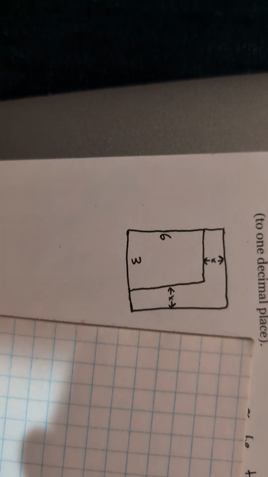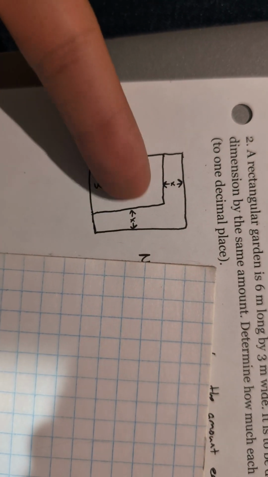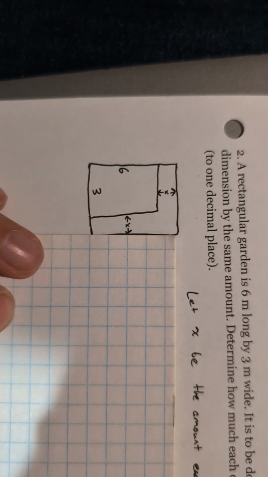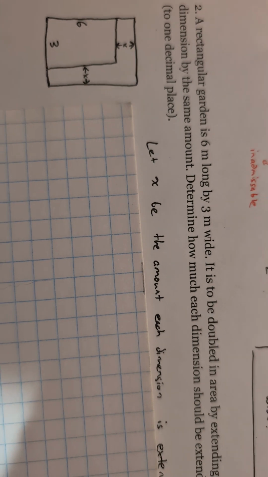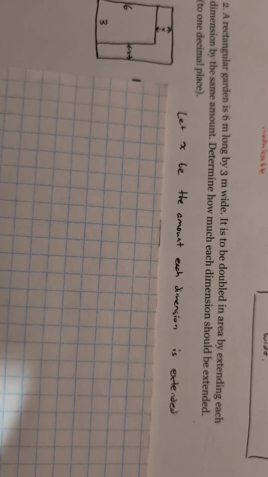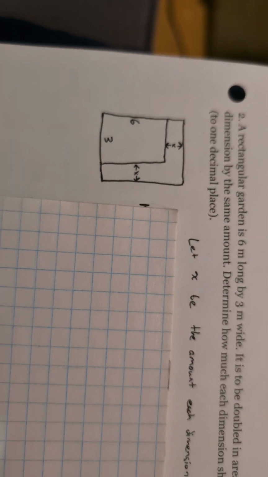So you can draw something that looks kind of like this. You have your original garden, 6 by 3, and we add the same amount in both directions. We call that x, where x is the amount each dimension is extended, and that gives us something that looks like this.